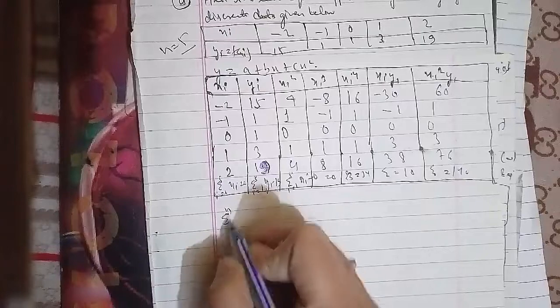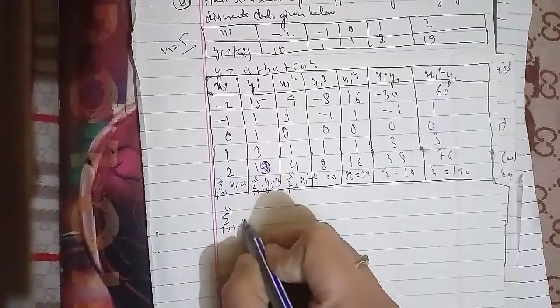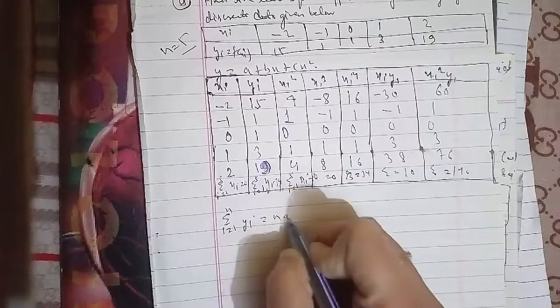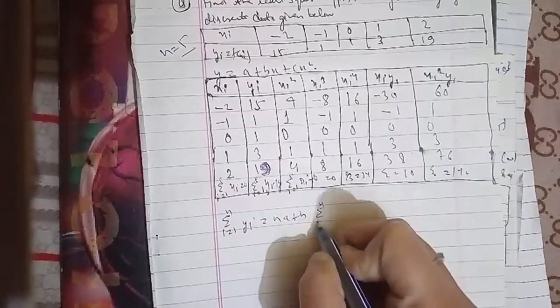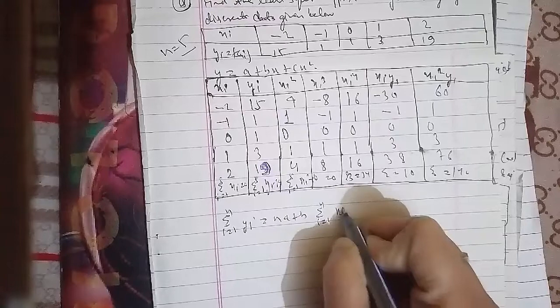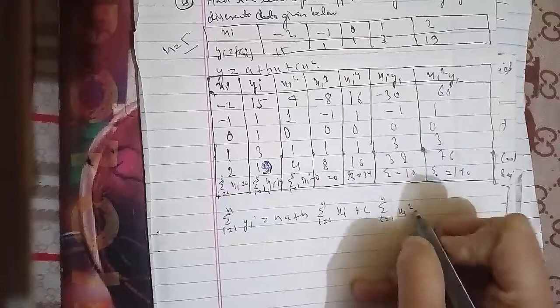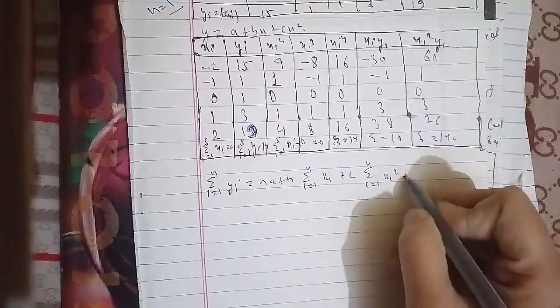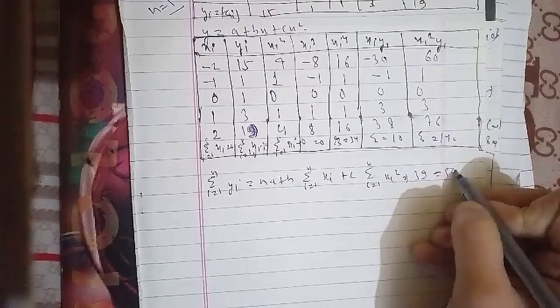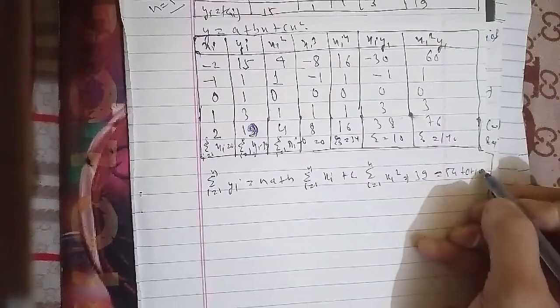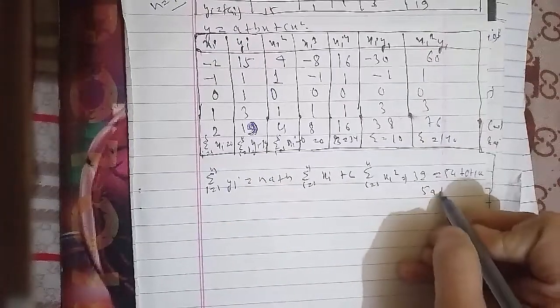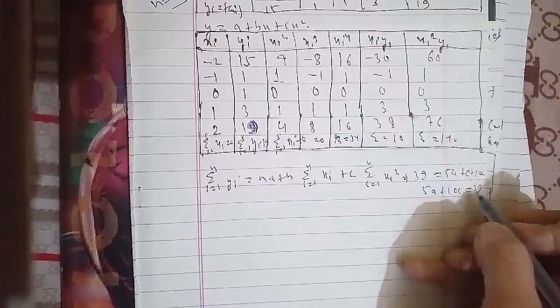The normal equations for the second degree polynomial: the first is sigma yi equals na plus b sigma xi plus c sigma xi square. Putting the values from the table, we get 39 equals 5a plus 0 plus 10c, that is 5a plus 10c equals 39.